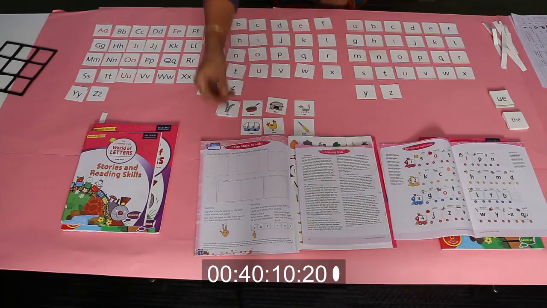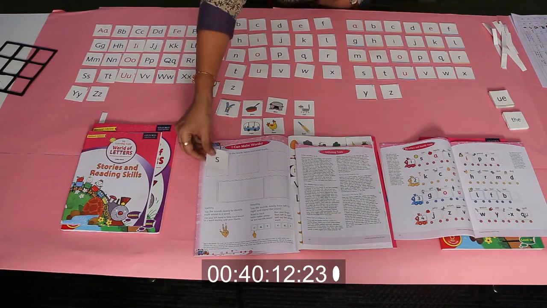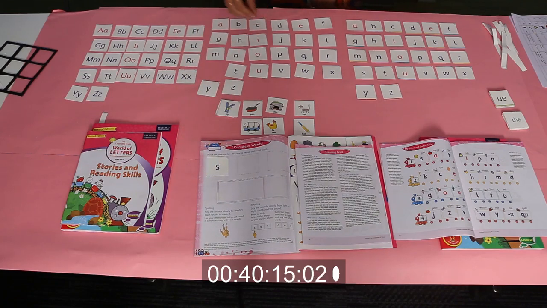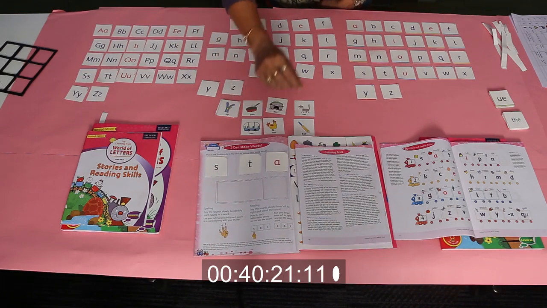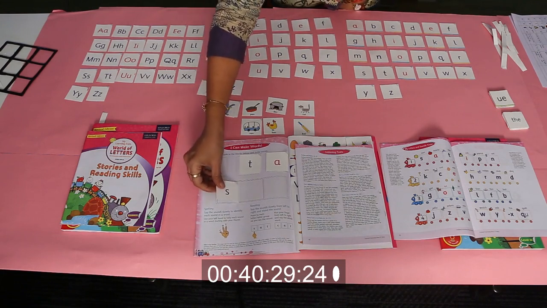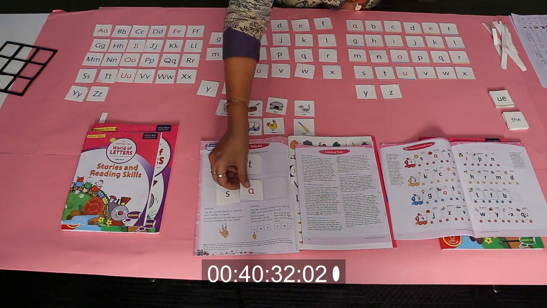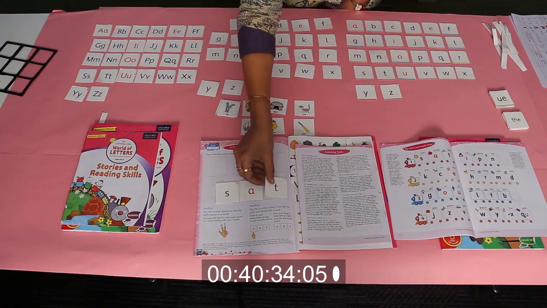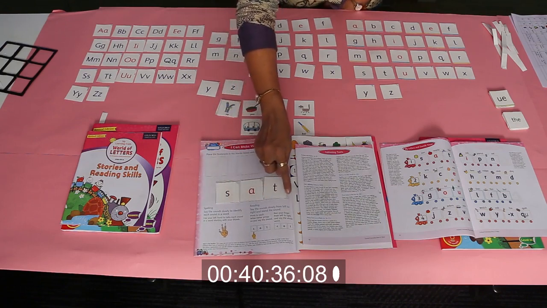You can tell them to listen carefully and place the corresponding symbol on the page. So they can do s, t, and a, and then you can tell them, okay, now listen carefully and place the sounds as I say them. So let's place s, a, t, sat.